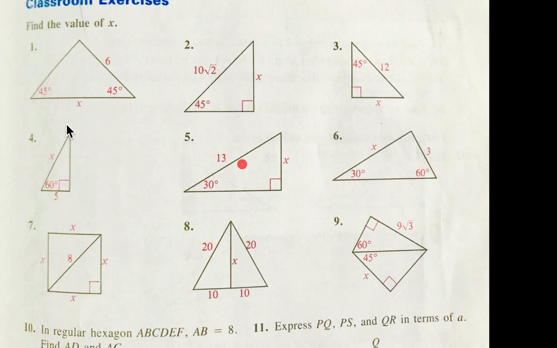So the first one, we're talking the 45-45-90. They don't fill in everything. They make you think. This is the right angle here. So some of these we can do right on the paper. Other ones I'm going to have to pull to the side because they're more complicated.